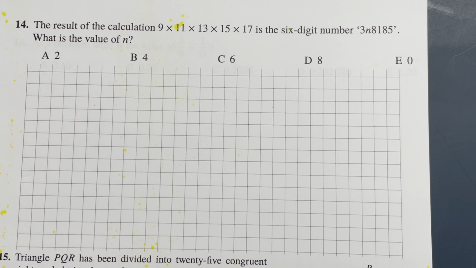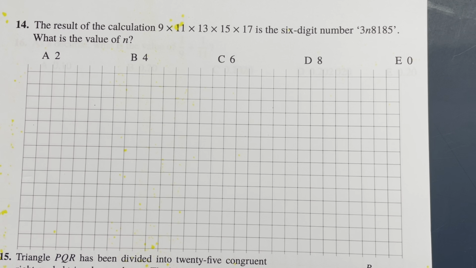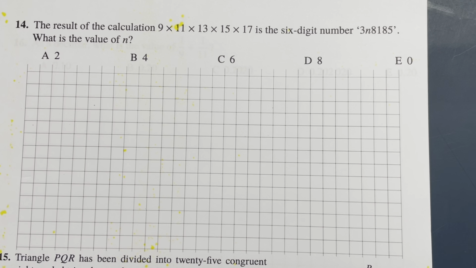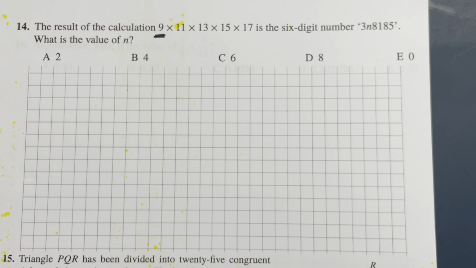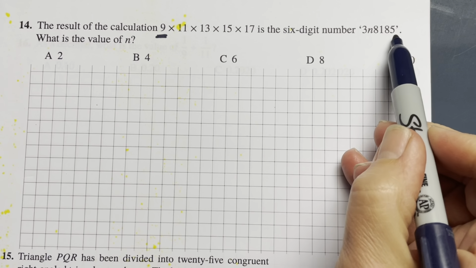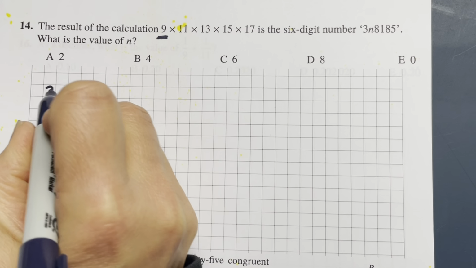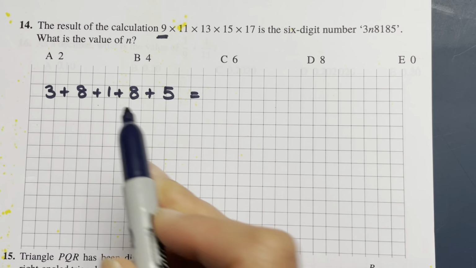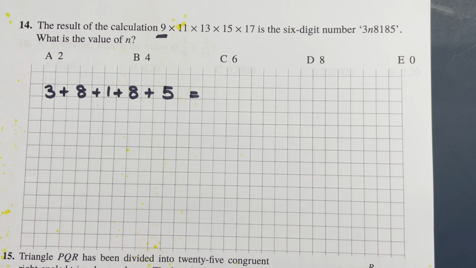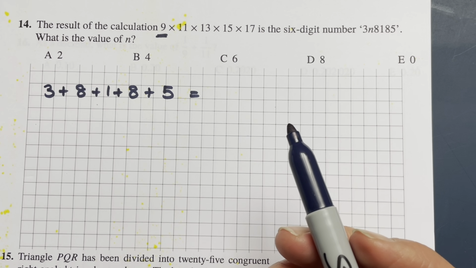Now we need to remember some of our facts here. We talked earlier on about the fact that if a number is a multiple of 3, then if I add the digits together and they sum to a multiple of 3, then that number is in the 3 times table. Now exactly the same applies to the 9 times table. So because I know that this calculation here is a multiple of 9, I know that if I sum these digits together, 3 plus 8 plus 1 plus 8 plus 5, that's going to tell me what number I need n to be to create a multiple of 9.